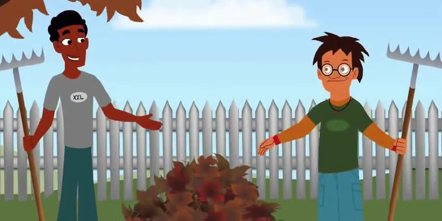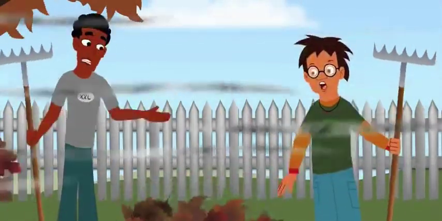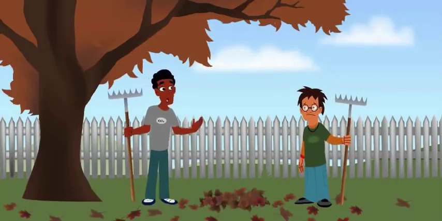That was a lot of leaves. Yeah. Let's go eat. Good idea. Oh, whoa! That huge gust came out of nowhere.